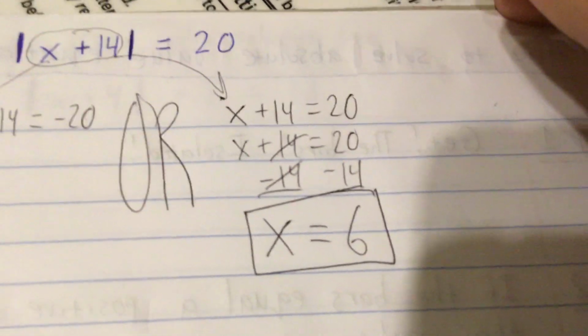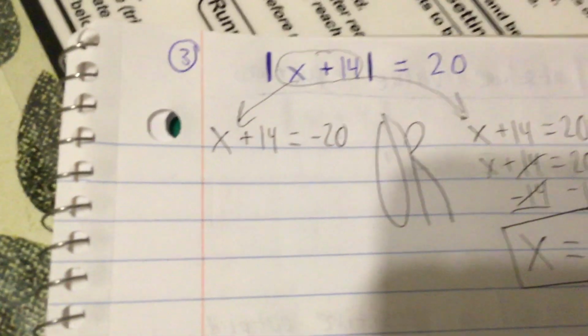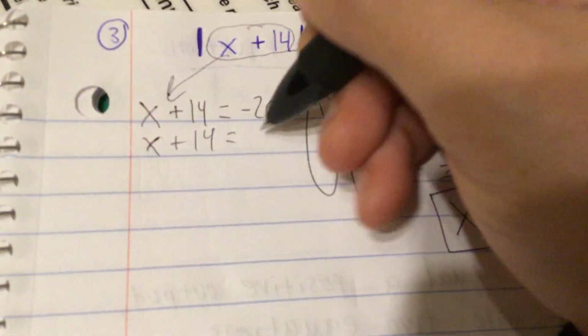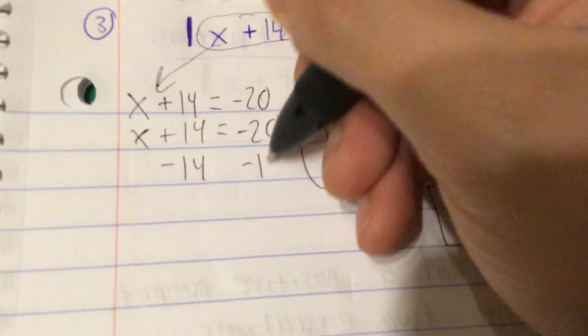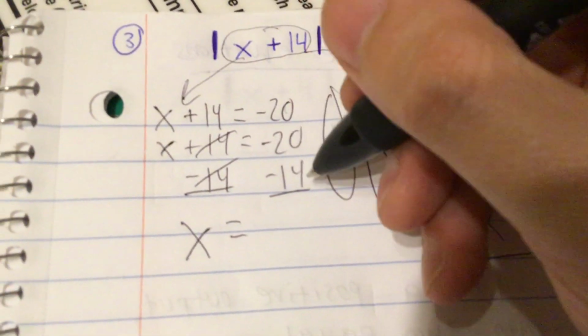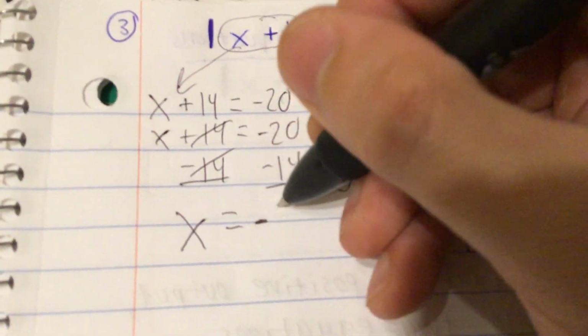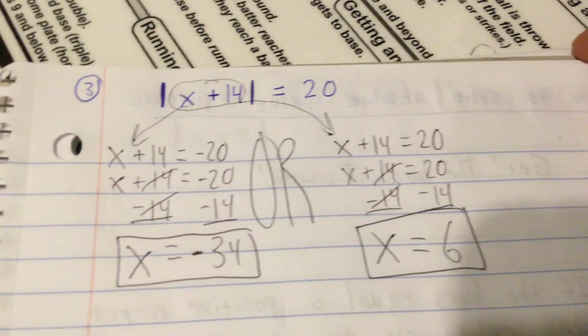Okay, am I done? Nope, I got to do the left side equation. So x plus 14 is equal to negative 20. And now I'm going to subtract 14 from both sides. And on the contrary, negative 20 minus 14 is negative 34. I'm going to plug those solutions back in.